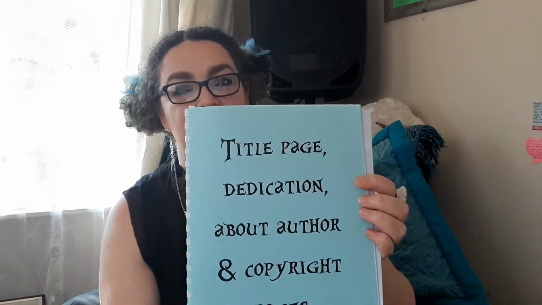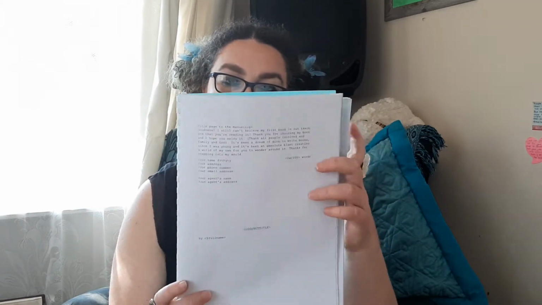But anyway, okay, so title page, dedication, about author, and copyright pages. This is just to help with all the little necessary pages that go into a book. You need to get them ready and write them up. There's a template there for the dedication.